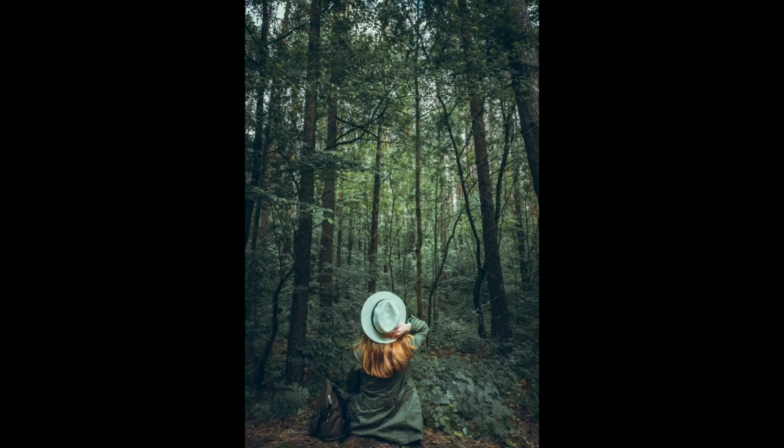Hey guys, welcome back. Today in this video, I will show you how to edit your photos with Moody Forest filter using Lightroom Mobile.